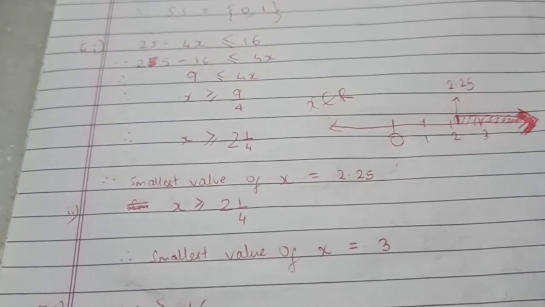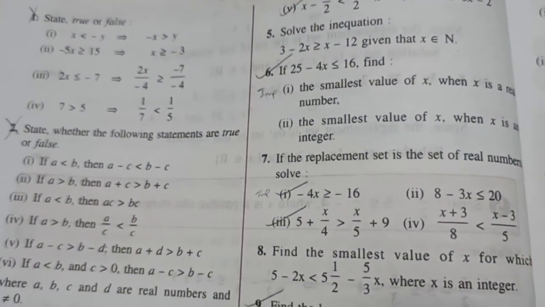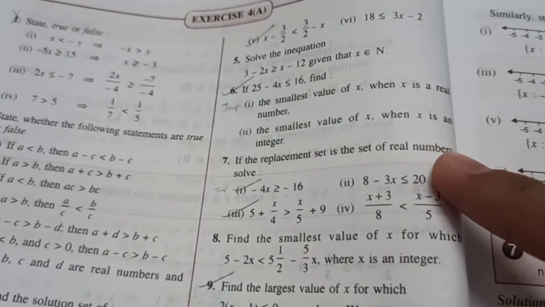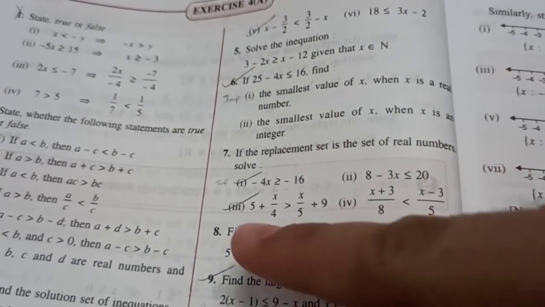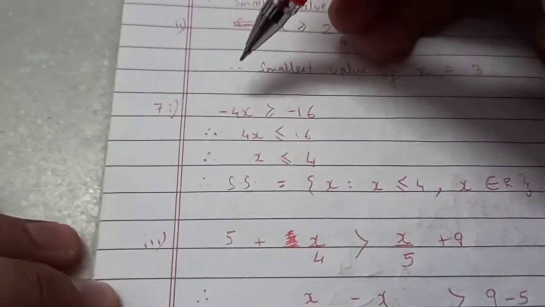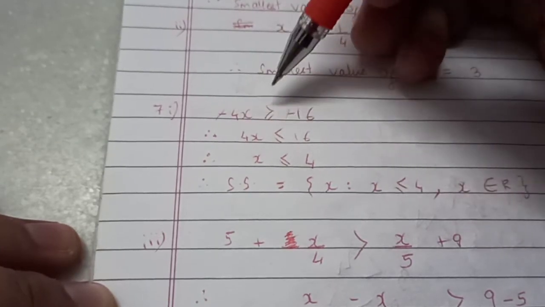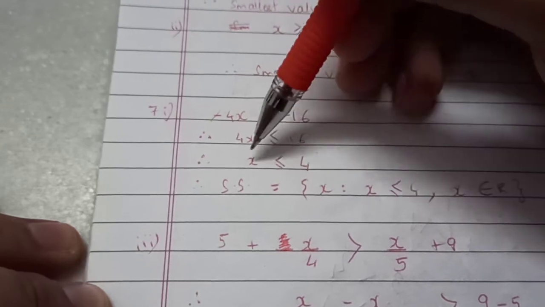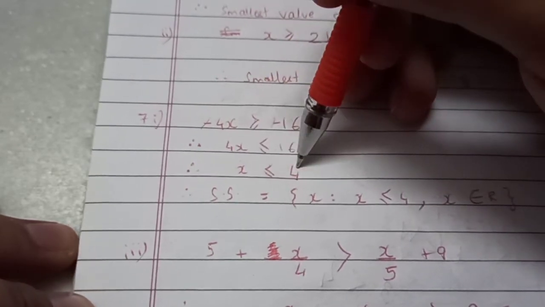Next, let's do question number 7.1. Mark it as IMP. If the replacement set is a set of real numbers, so that's a universal set, and this is the inequation. So let's just copy it. First step. Second step, I want to get rid of the negative sign. So when I cut negative sign, the sign flips. Did you notice that? And then 4 goes down. X is less than or equal to 4.